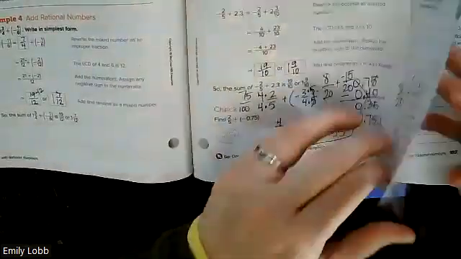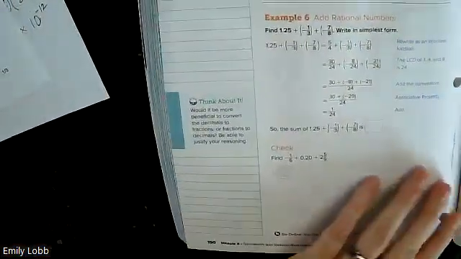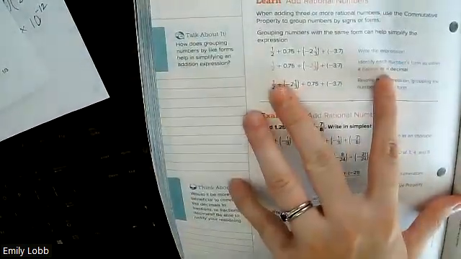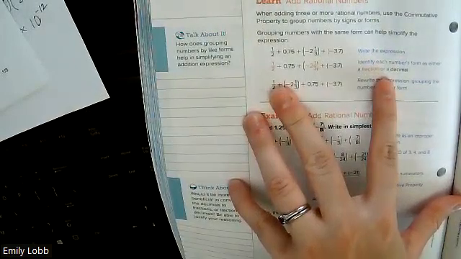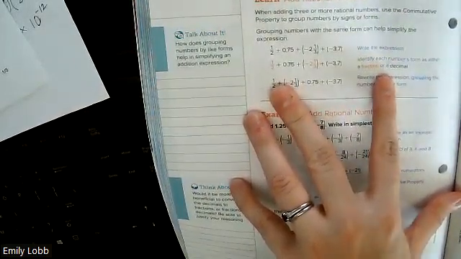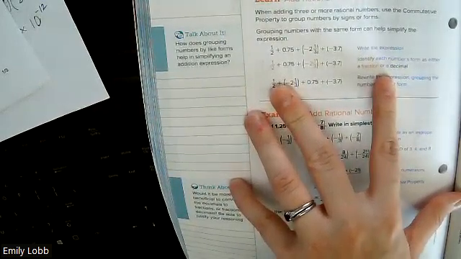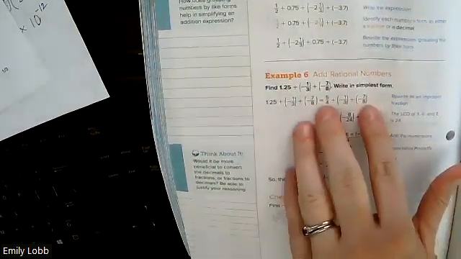All right, now on page 190, we have some rational numbers, some fractions that are not terminating. If they're not terminating, we have to use them as fractions. We can't change them to decimals. If they're repeating, we have to keep them as fractions and change our decimal to a fraction. So that's what we're doing here.